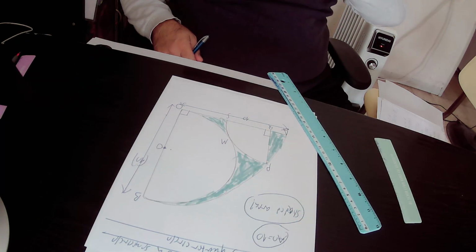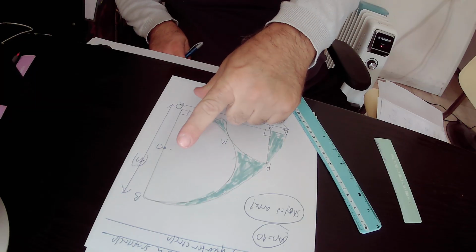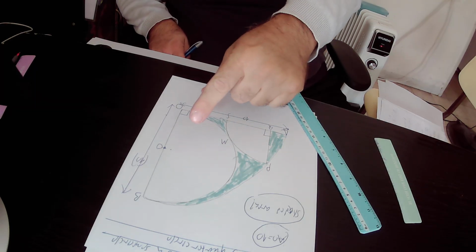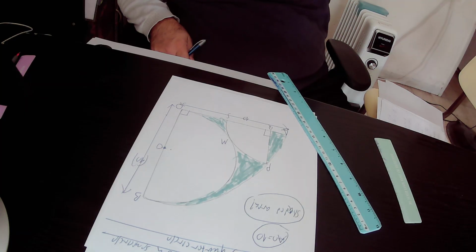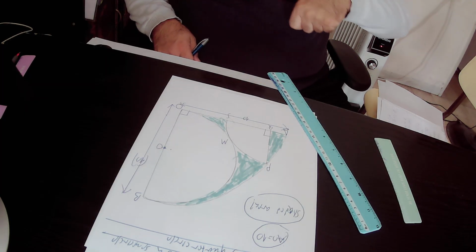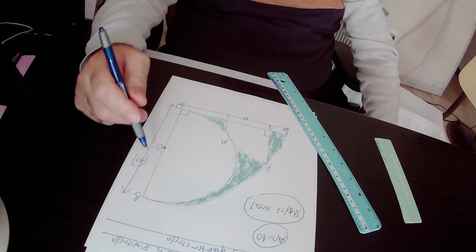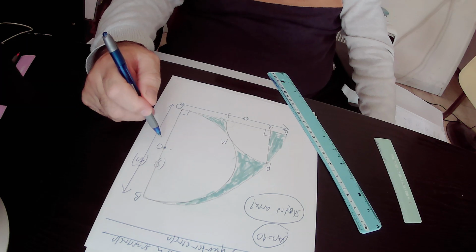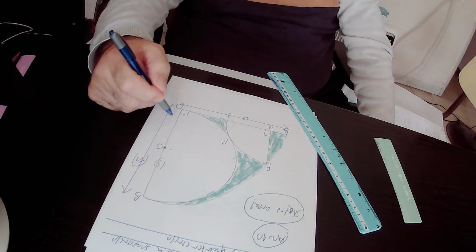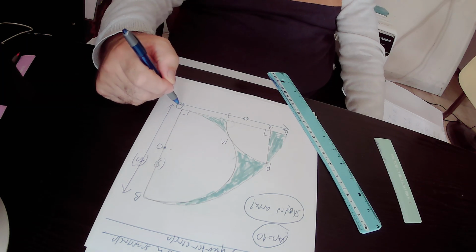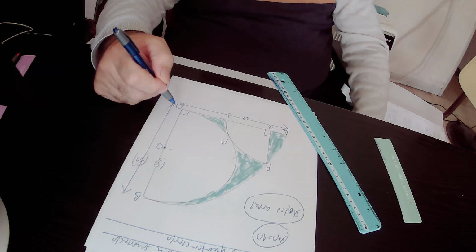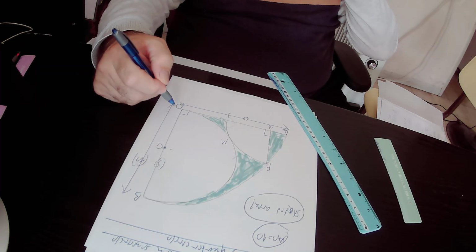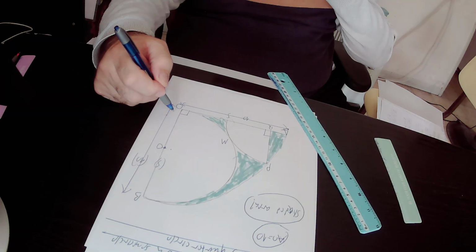BO is also the diameter of this semicircle. So the diameter of this semicircle equals 10, and therefore the radius of this semicircle must be equal to 10 over 2, that is 5. So the radius of this semicircle equals 5 units in length, and the radius of this semicircle is also equal to 5 units.